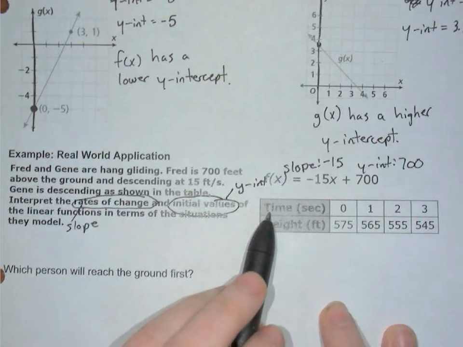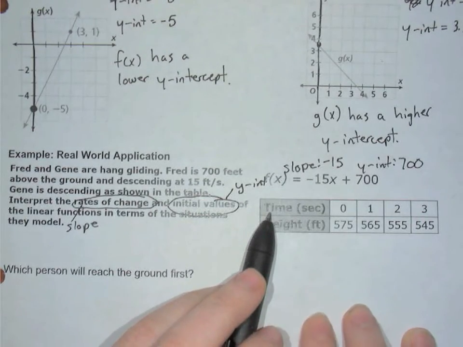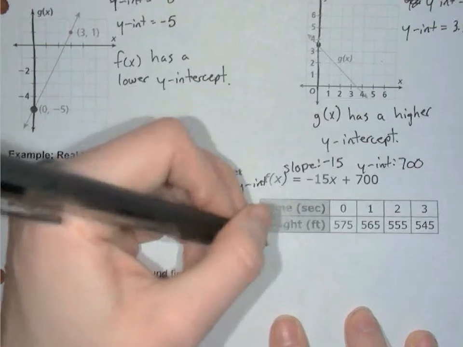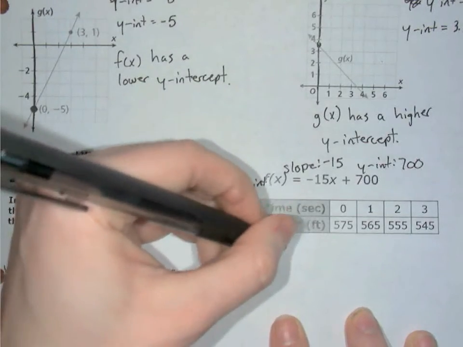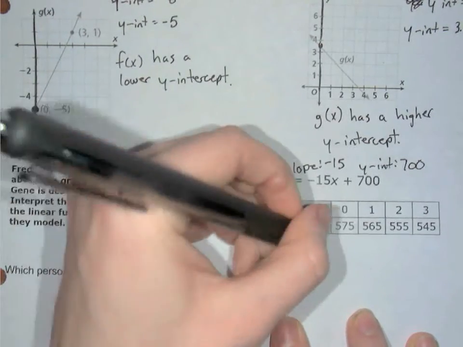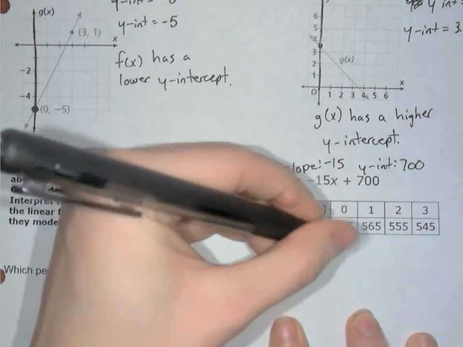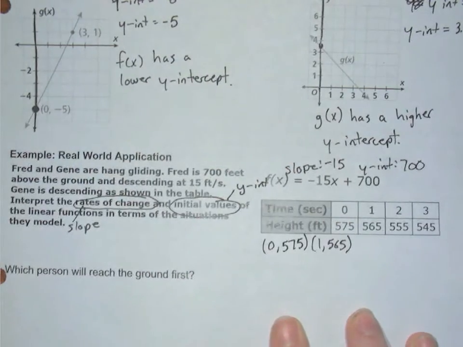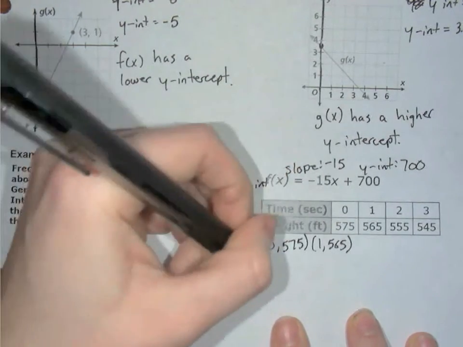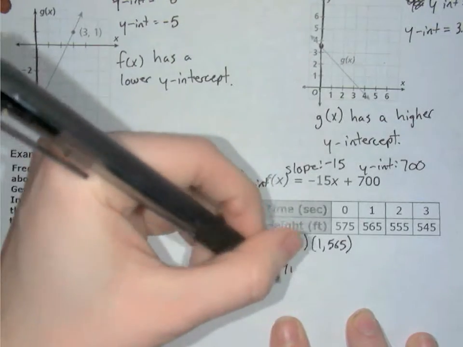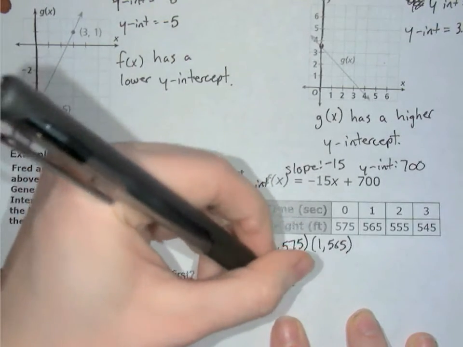Then we've got Jean's information. We can find the slope by using our slope formula. I'll choose the points (0, 575) and (1, 565). So there are the 2 points I'll use there. We can take y2 minus y1 over x2 minus x1.